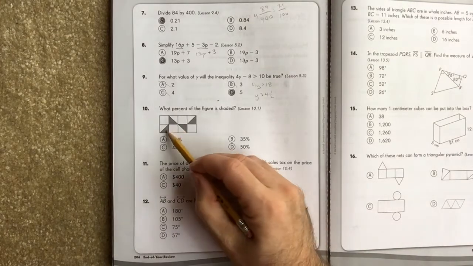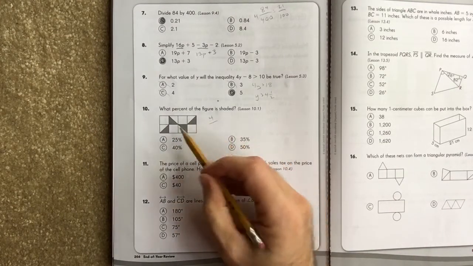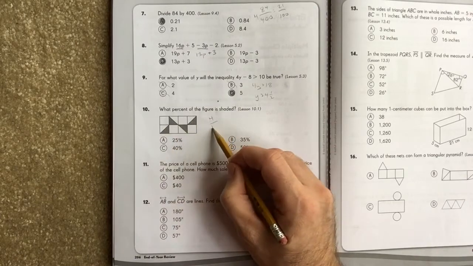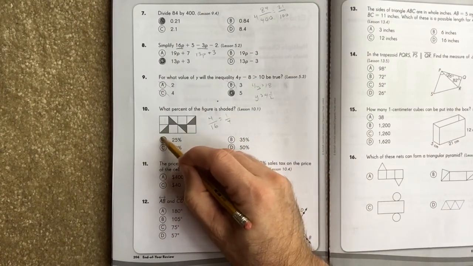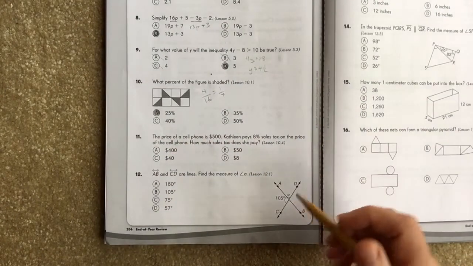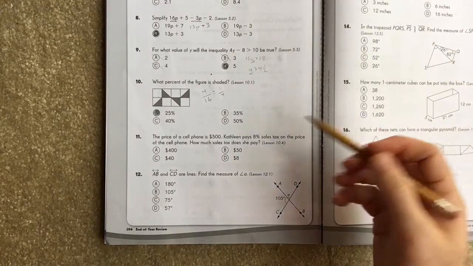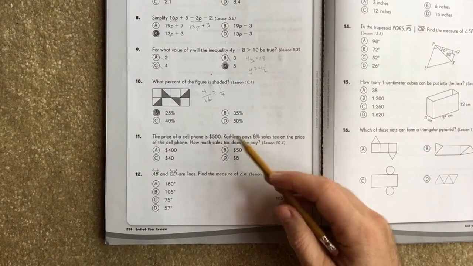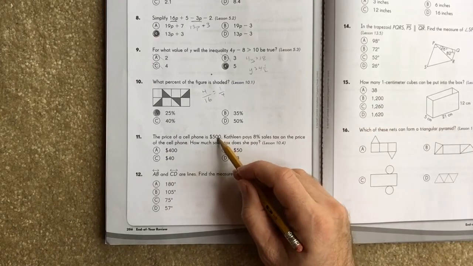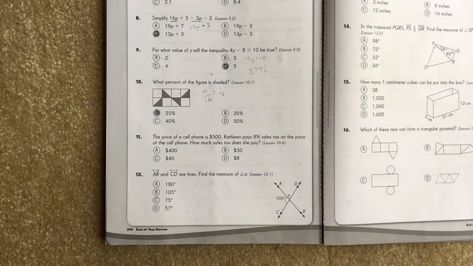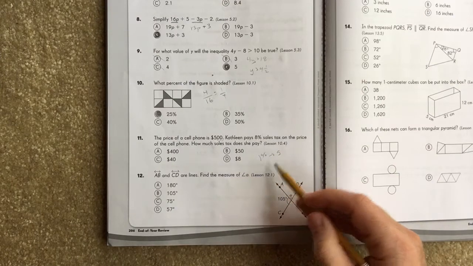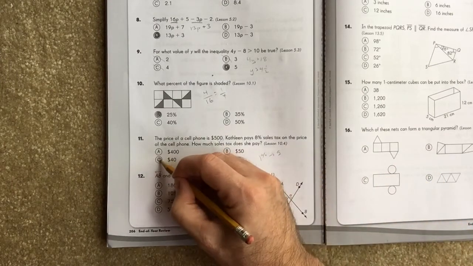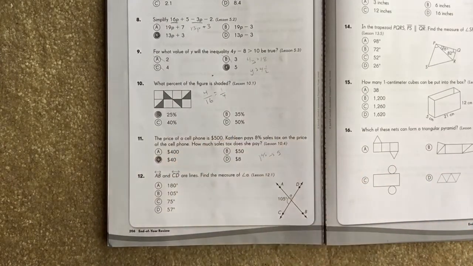Number 10, we've got 1, 2, 3, 4 sections out of 8/16 sections. I know that 4/16 is 1/4, so a quarter is 25%. Number 11, a nice strategy for this one would be, I know 1% of 500 is 5, because that's a really easy percent to find. And if 1% is 5, then 8% would be 8 times 5, which would get me 40, so $40.